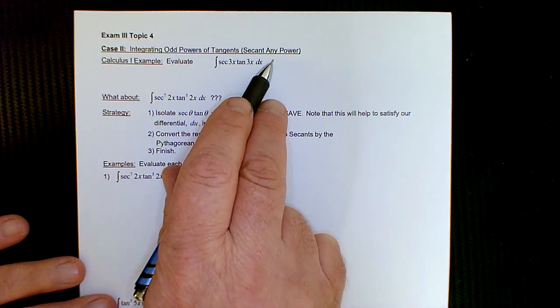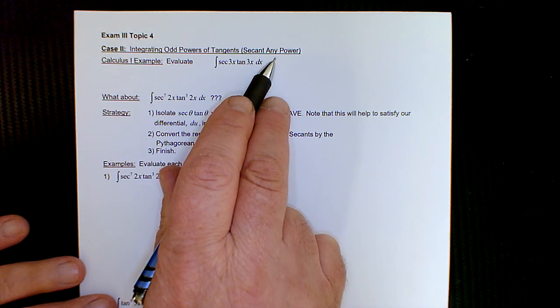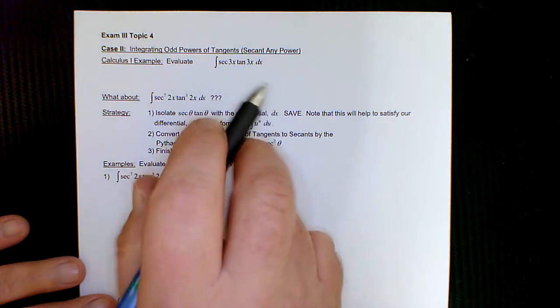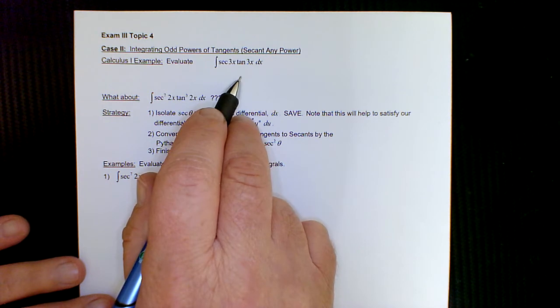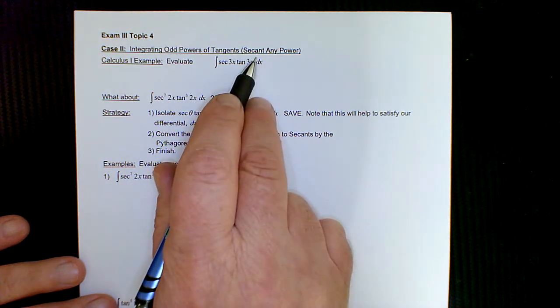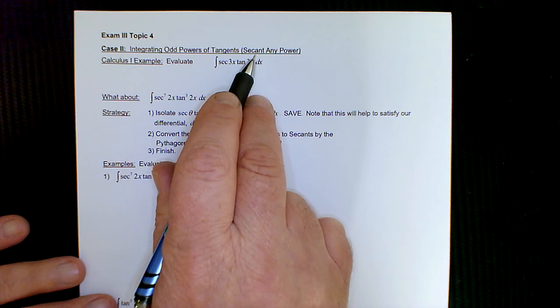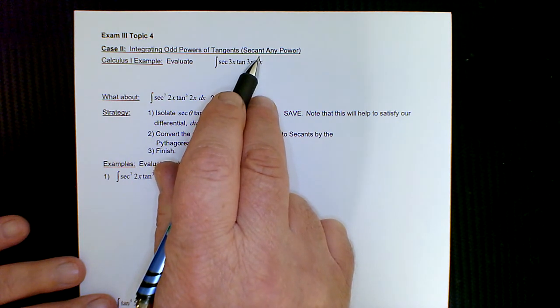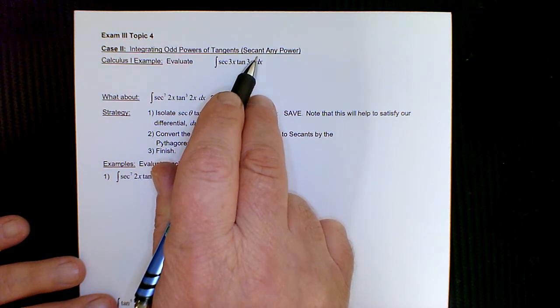And so the importance of this topic is that secant does have to be present, because if you recall in case 1 where we dealt with even powers of secants, we had to have a secant squared to satisfy the du. But to satisfy the du in this situation, we have to have a secant present, because the derivative of secant is secant tangent.